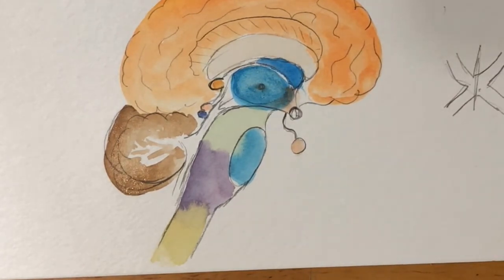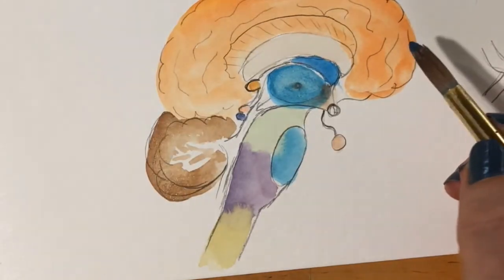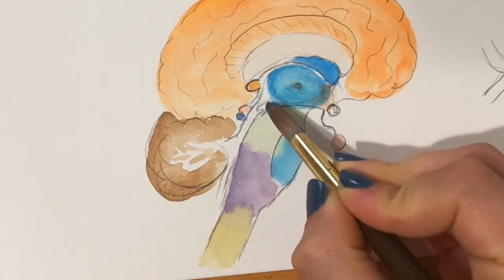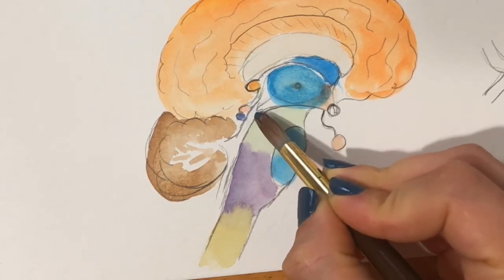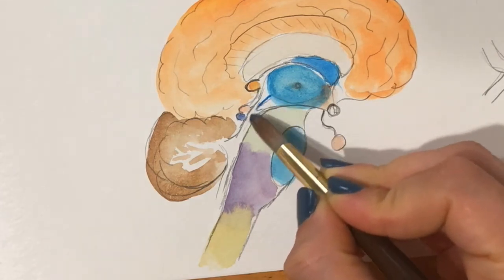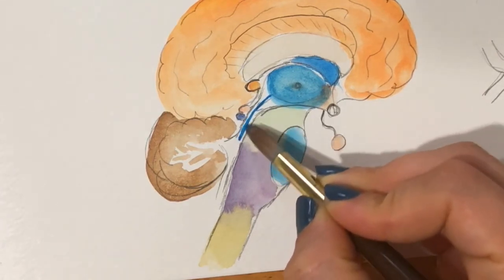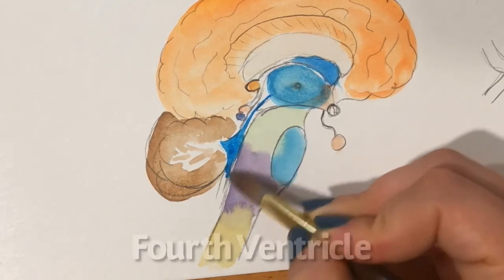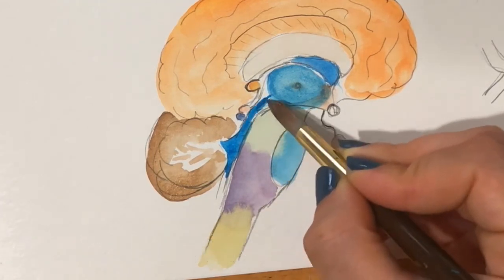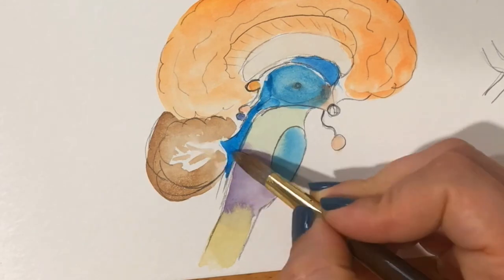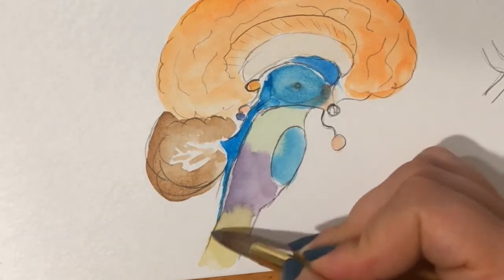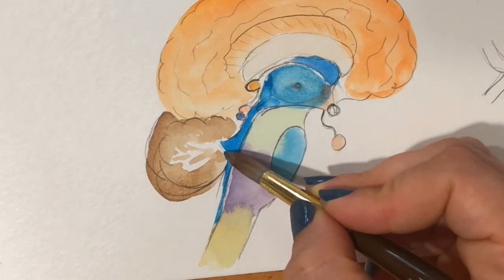Lastly, we have one more ventricle. Do you remember the cerebral aqueduct? This passageway right here for our cerebrospinal fluid? Well, the cerebrospinal fluid flowed down the cerebral aqueduct and went into this area right here called the fourth ventricle. So that's located directly in front of the cerebellum. That's our fourth ventricle. It's the last one.